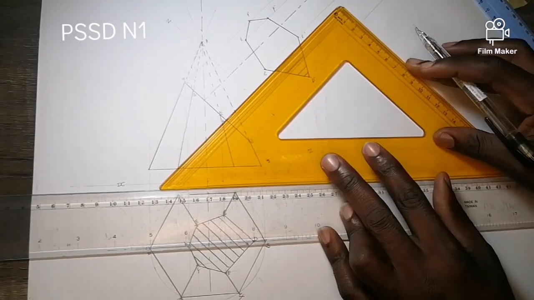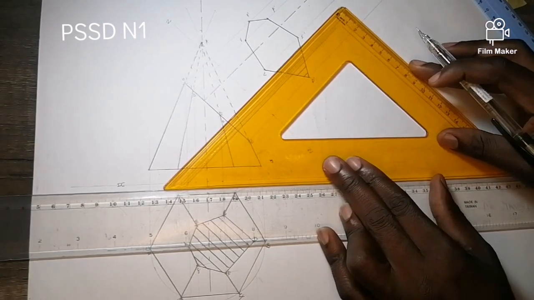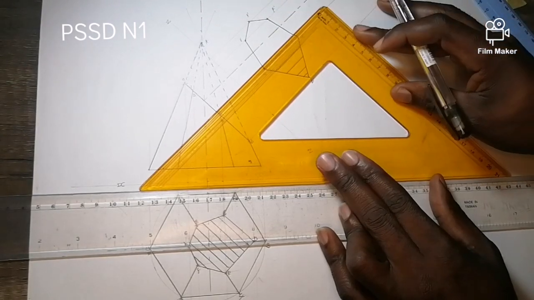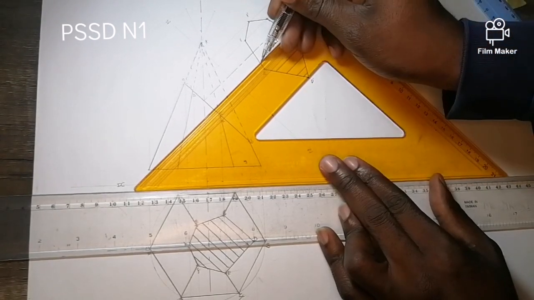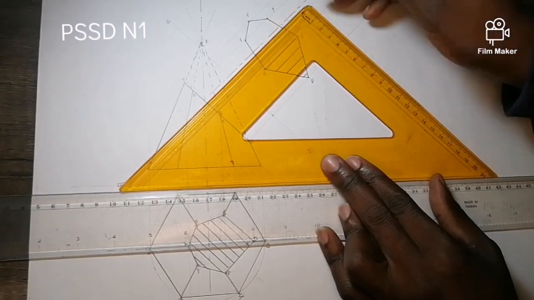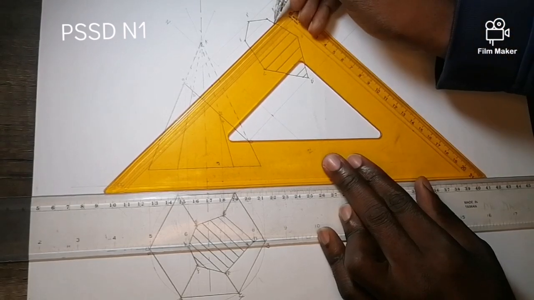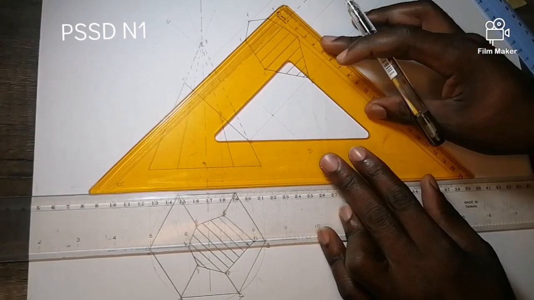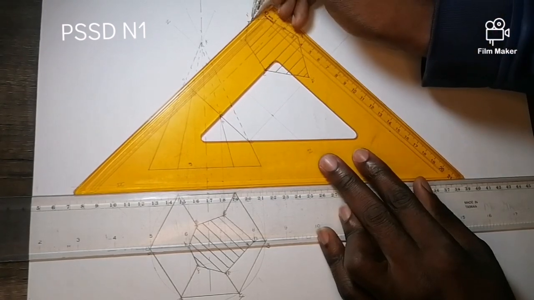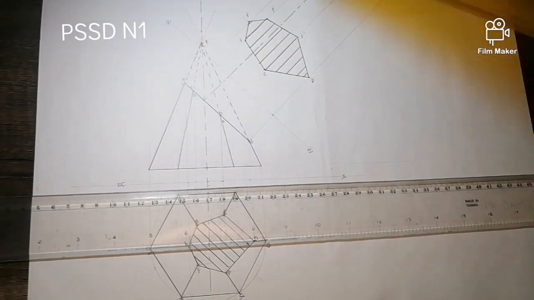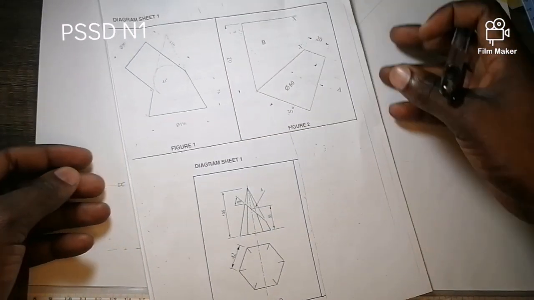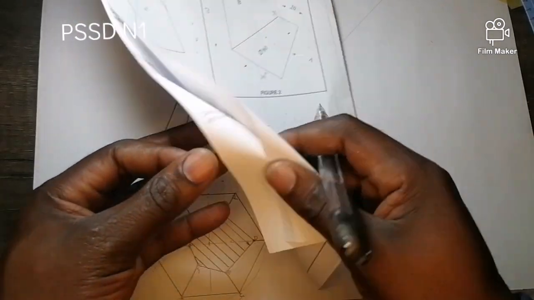Let me see which one I was using. I was using this one, which means there you go. Then like this is done. Then you are done, regardless of the question.